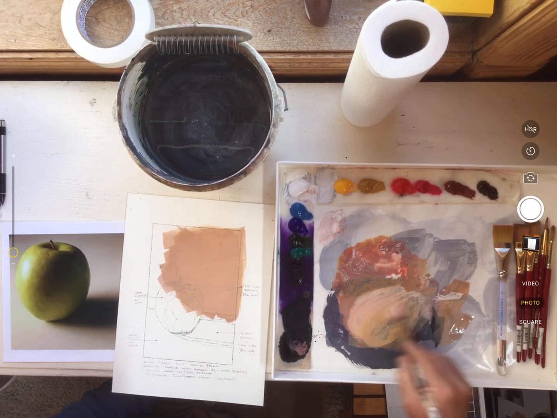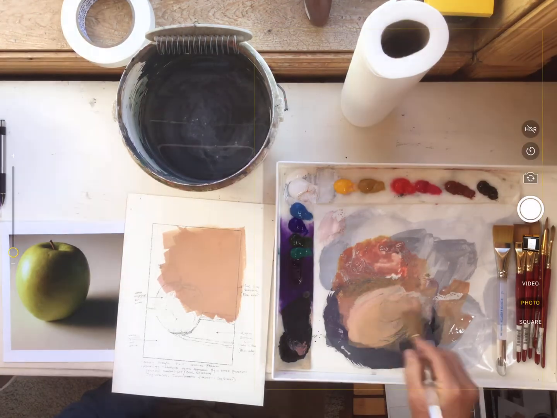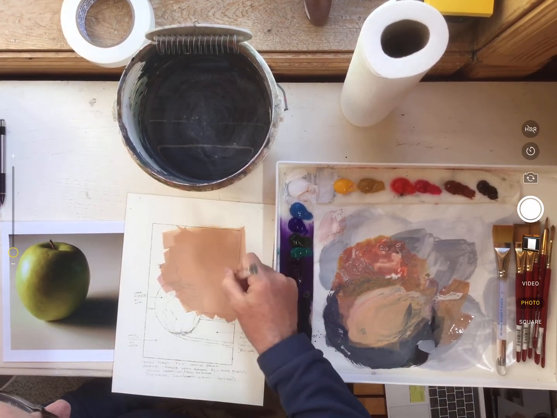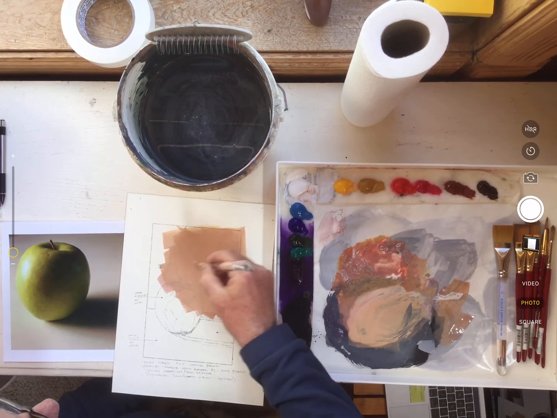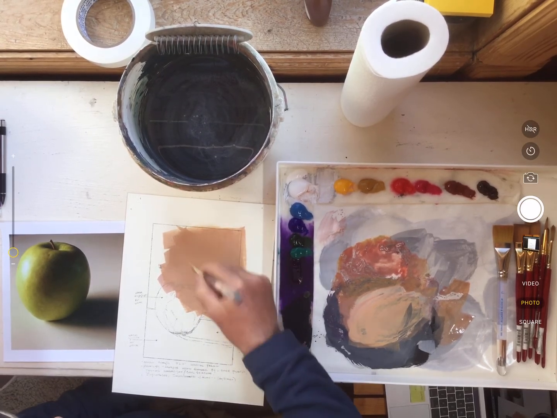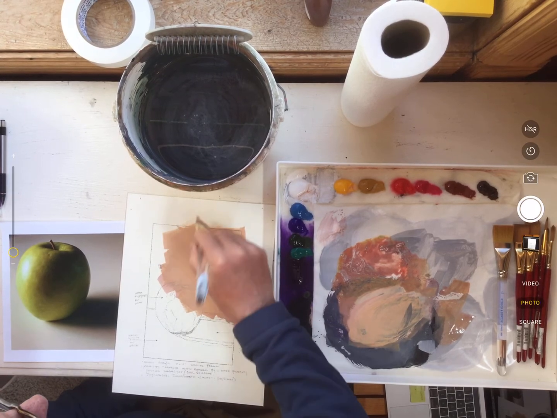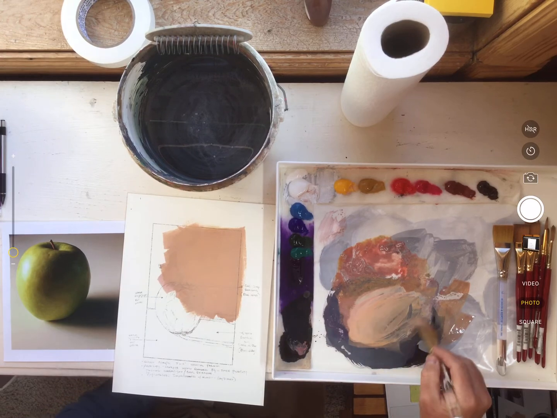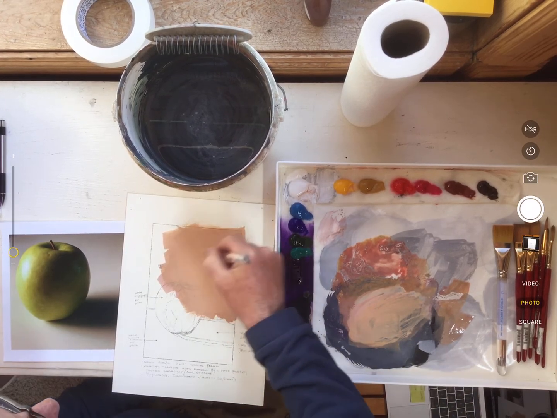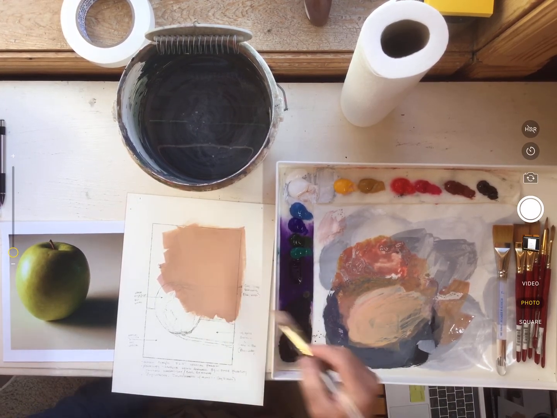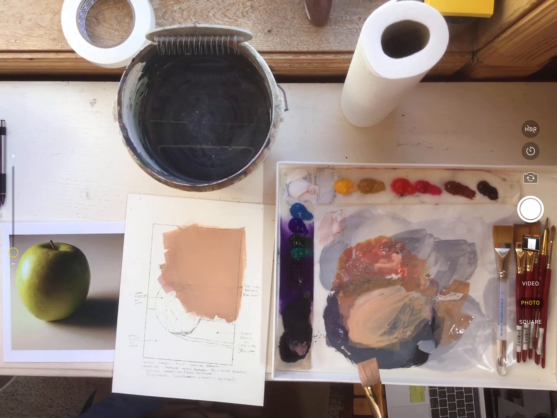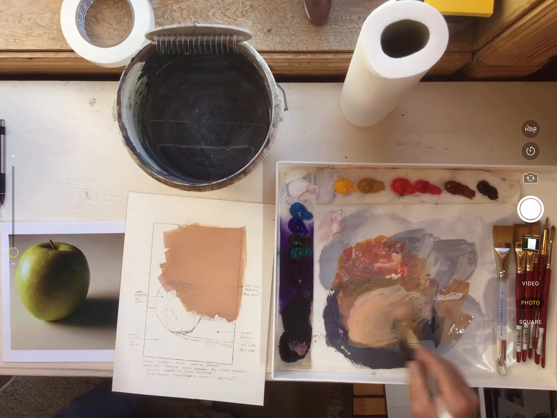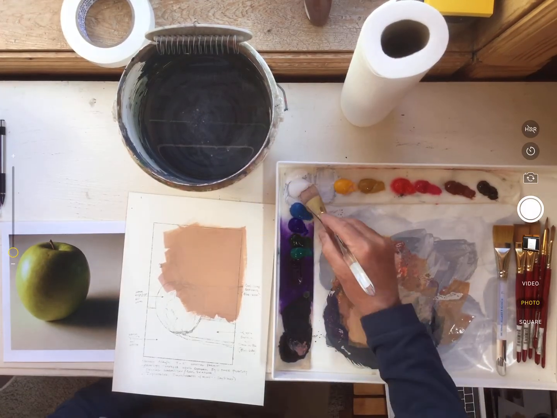So I hope you noticed that I started with some saturated colors, but then I mixed colors into it to make it more desaturated. I'm playing with some brush strokes, having fun with that. Back to front. The dark to light principle will come into effect here in a few minutes when I get into painting that apple.